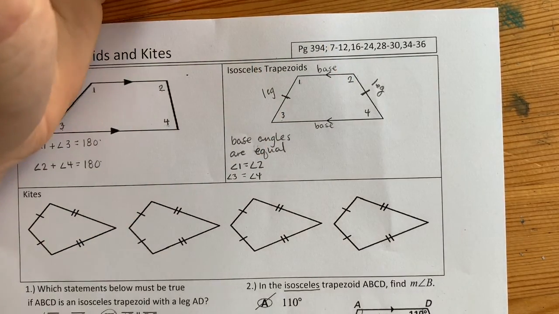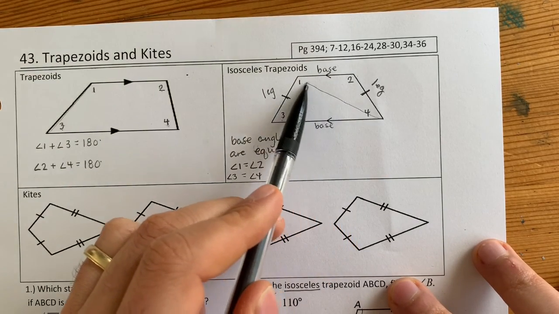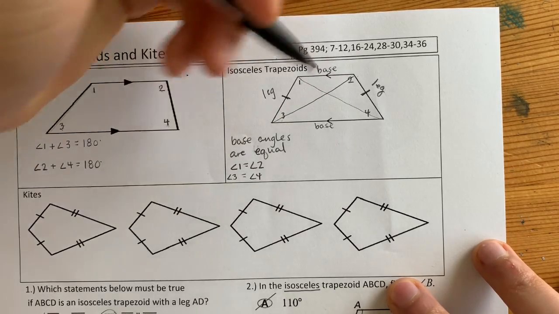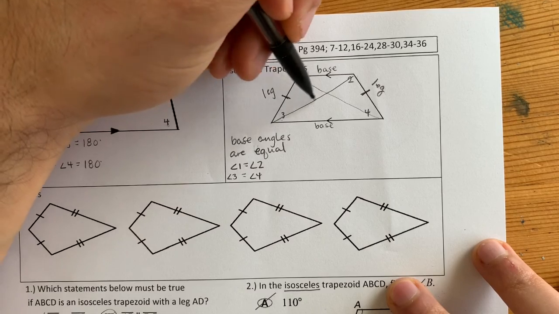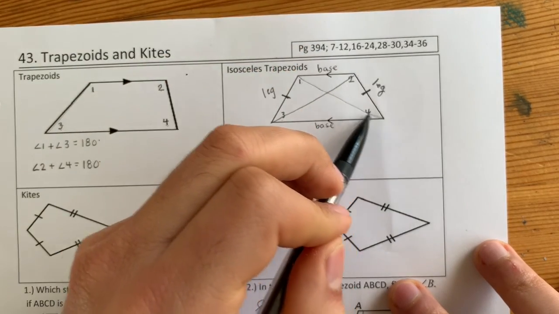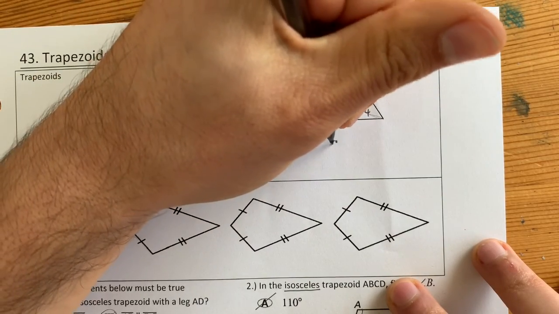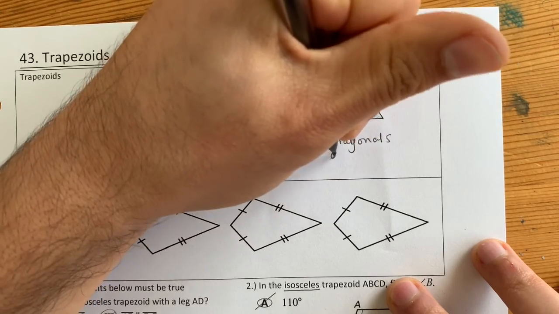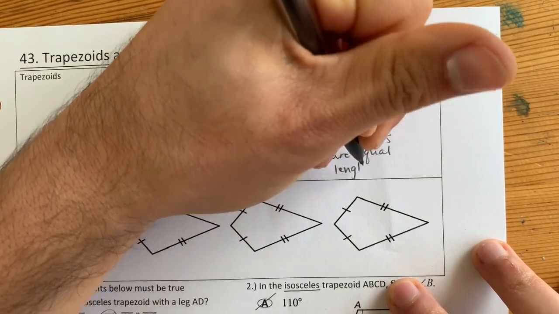The other thing I'm going to point out here is that if you were to draw diagonals, the length of the diagonals are the same, from one side to the other is the same as the other side to the other side. So I'm going to have another thing to say here, that the diagonals are equal length.